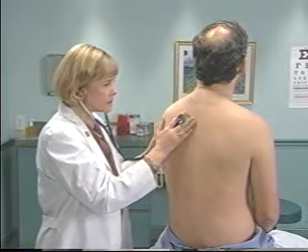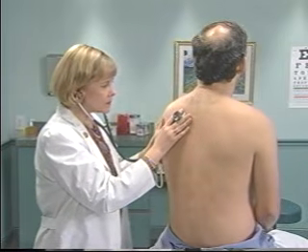Starting at the lung apices, auscultate the lungs. Move systematically from side to side down the patient's back and laterally toward the axillae. Be sure to listen for at least one complete respiration at each location. Normal breath sounds vary with the area you're assessing.